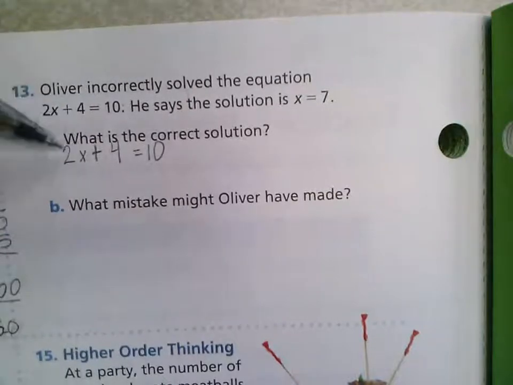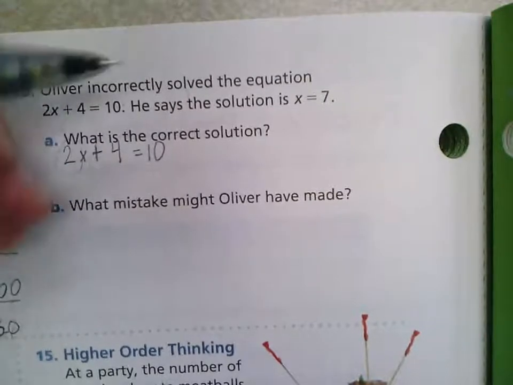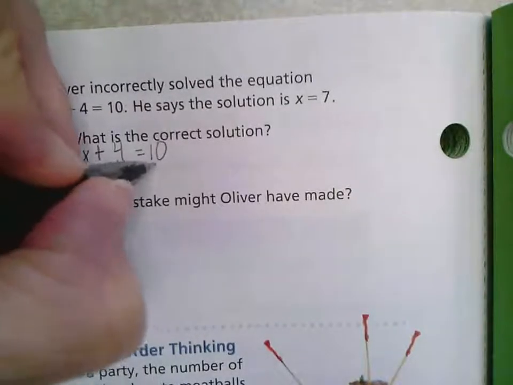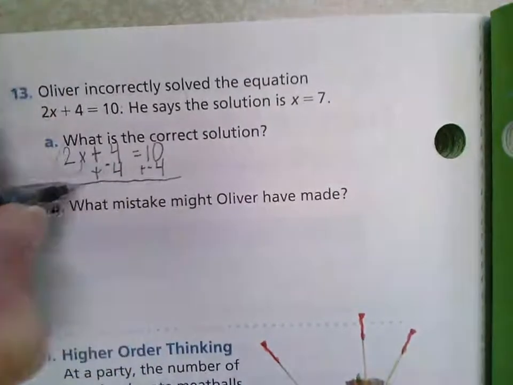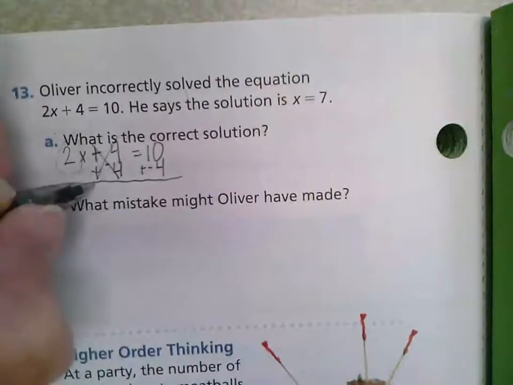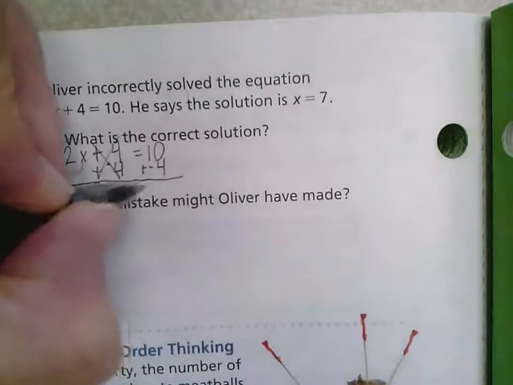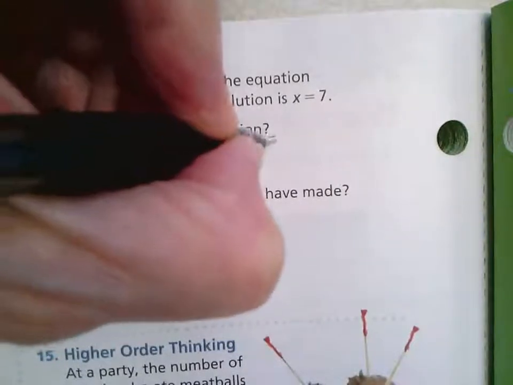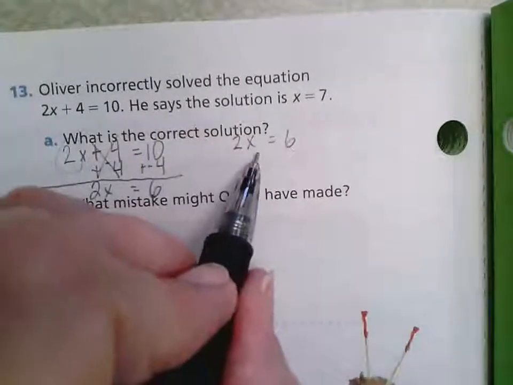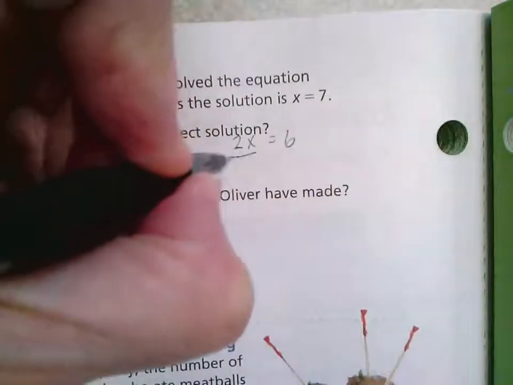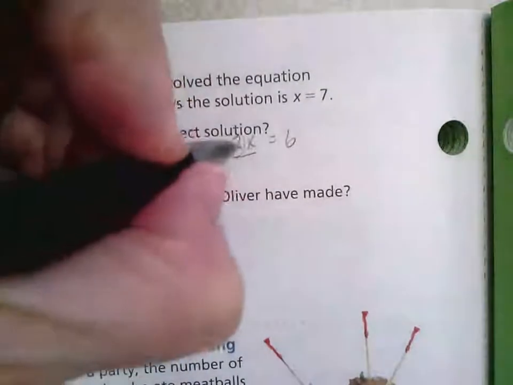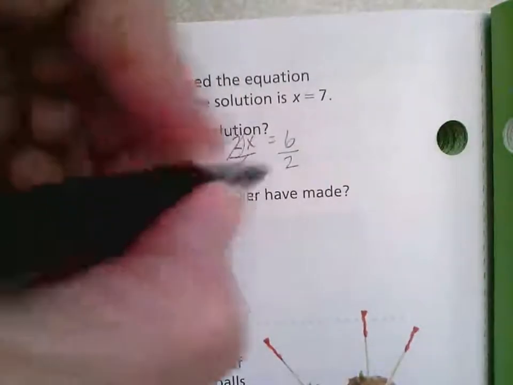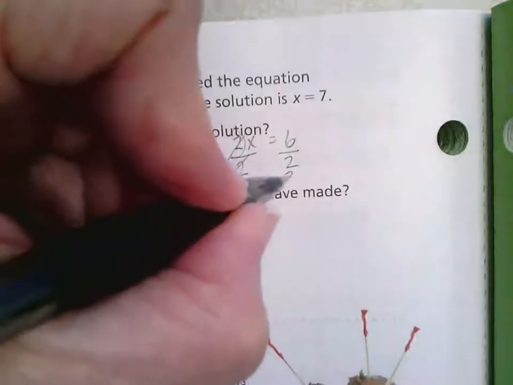So I want to get all of my x's on one side, so I'm going to add a -4 to each side, which is going to take me to 2x equals 6. This is a multiplication. To undo the multiplication, I do division. And I divide by the coefficient that's in front of the variable. So when I divide those, x is equal to 3.